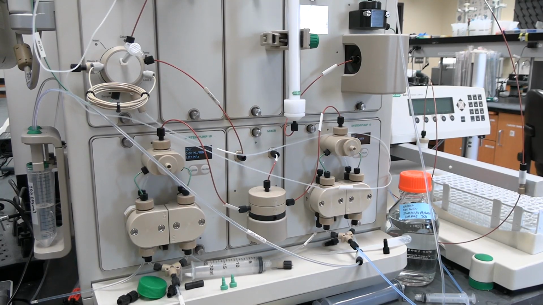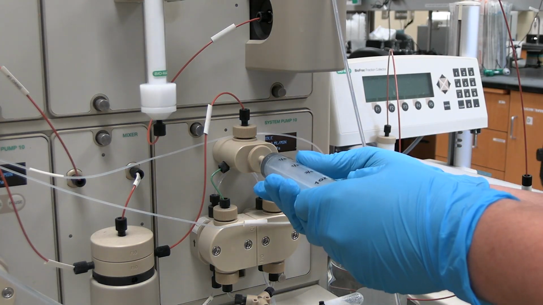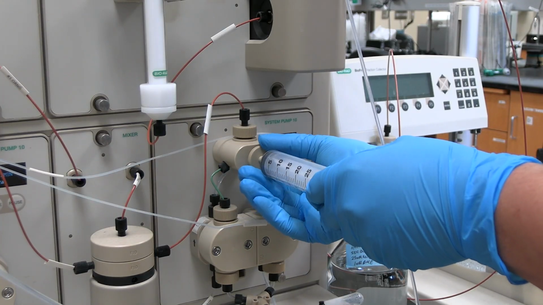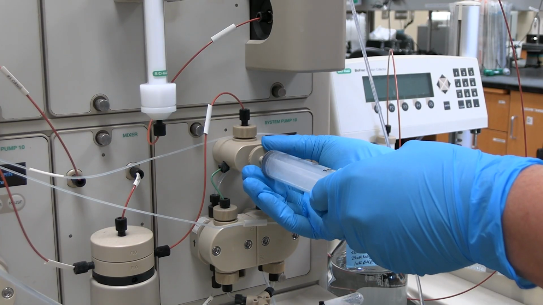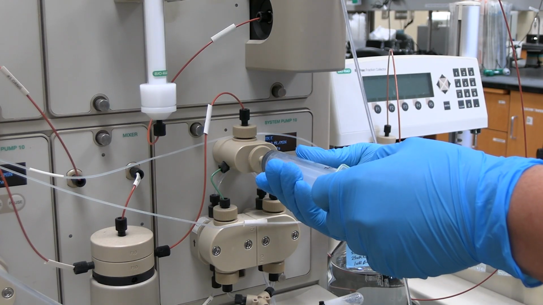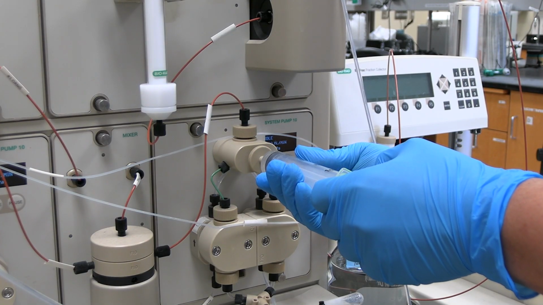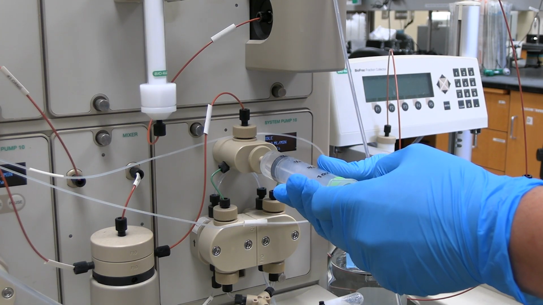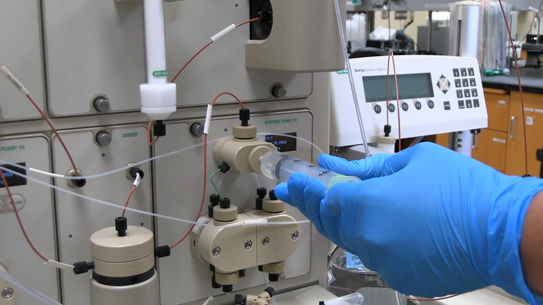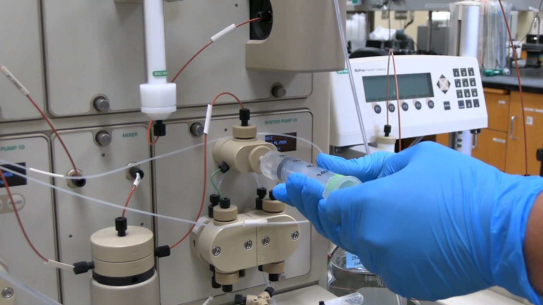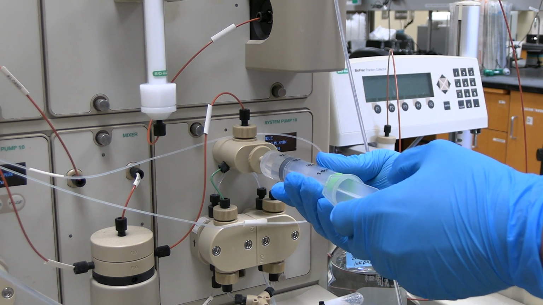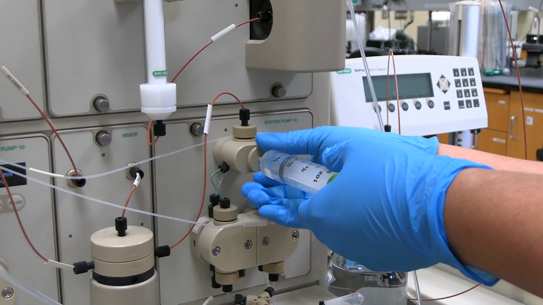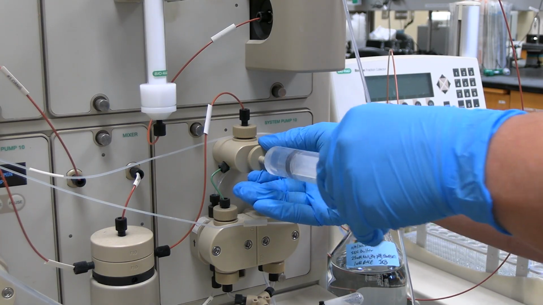Prime system pump A. Insert a 30 ml syringe into the priming port. Turn the prime port counterclockwise by slightly less than 1 rotation. Slowly pull the syringe to withdraw at least 10 milliliters of solution. If there are a lot of bubbles, close the prime port slightly by turning it clockwise. After drawing at least 10 milliliters of solution, while keeping the syringe attached, turn the prime port clockwise to close. Now the 30 milliliter syringe can be removed.